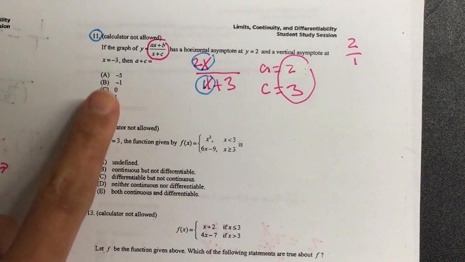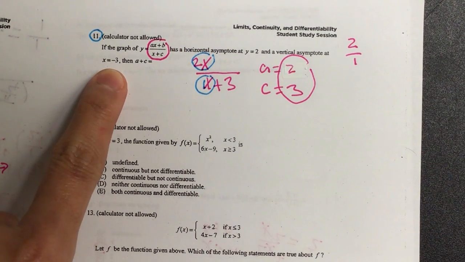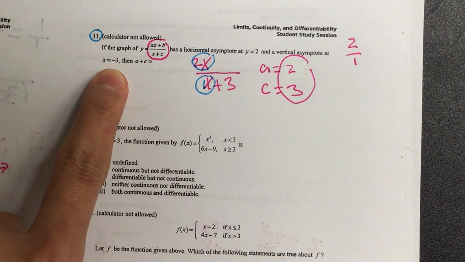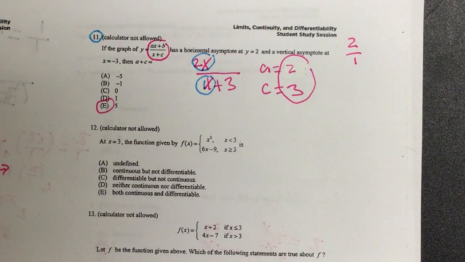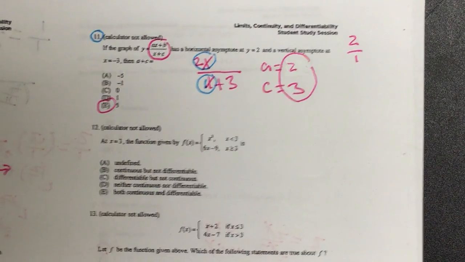When you set that equal to 0, you would do plus 3 on both sides, because it's x minus the vertical asymptote. Minus negative. It's always x minus.